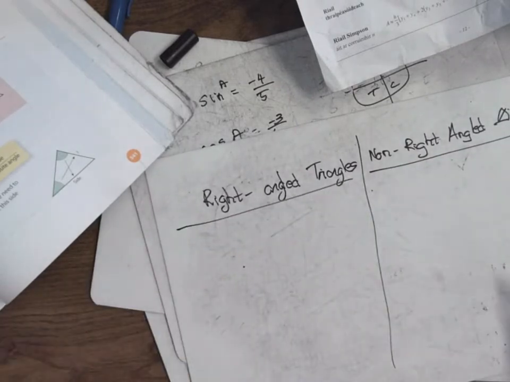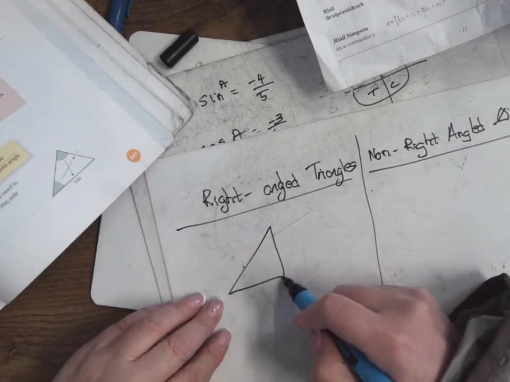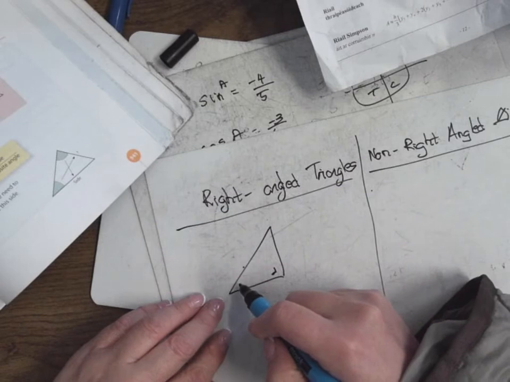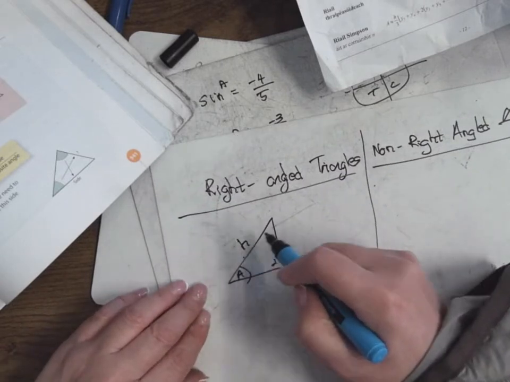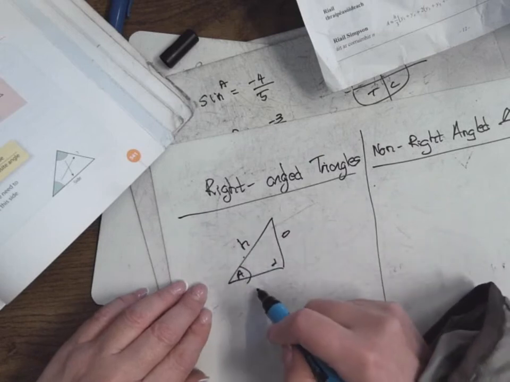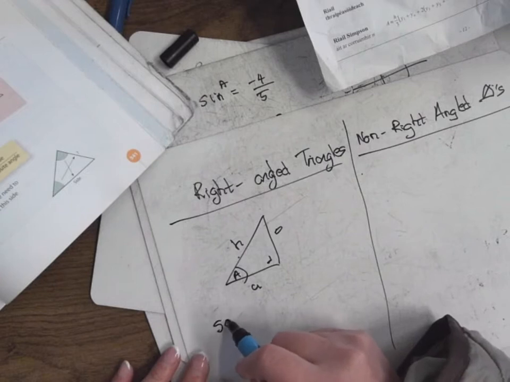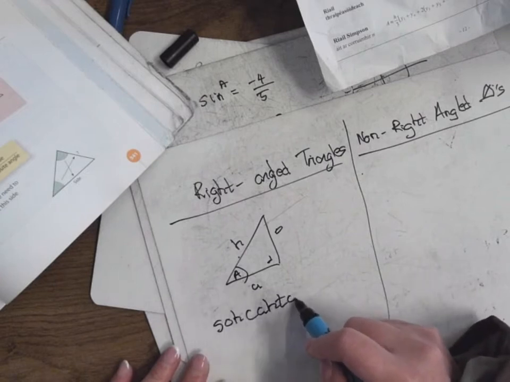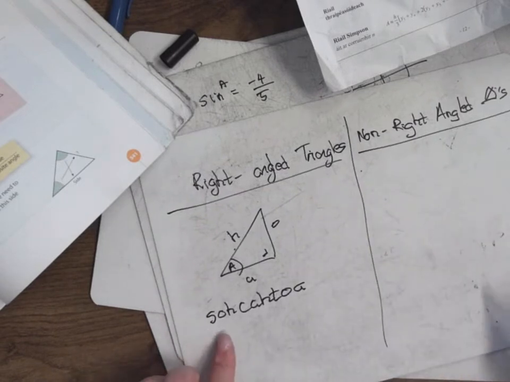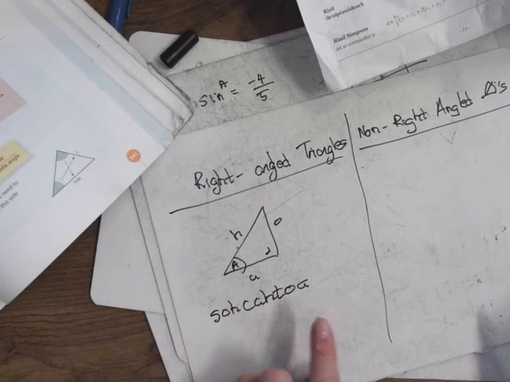If you have a right angle triangle, remember you label your triangle: if this is the angle we're talking about, this is the hypotenuse, this is the opposite, this is the adjacent. Then you use SOHCAHTOA. Sine is opposite over hypotenuse, cos is adjacent over hypotenuse, tan is opposite over adjacent.